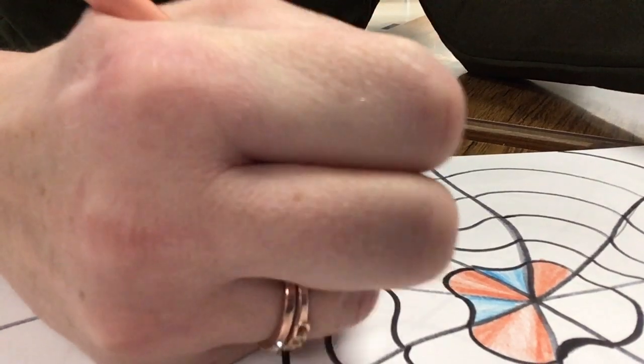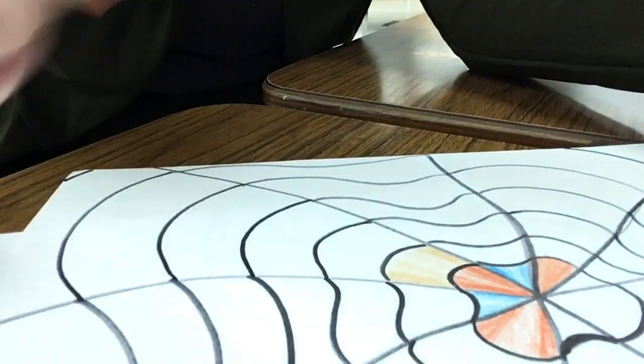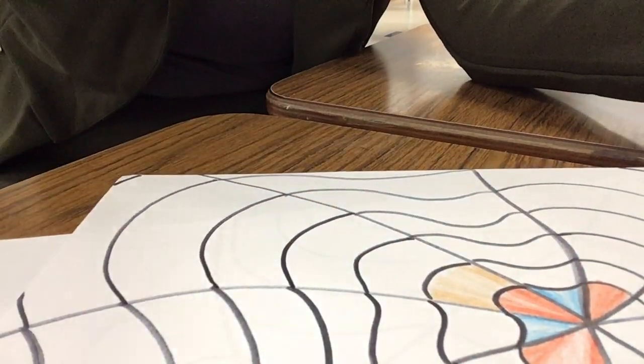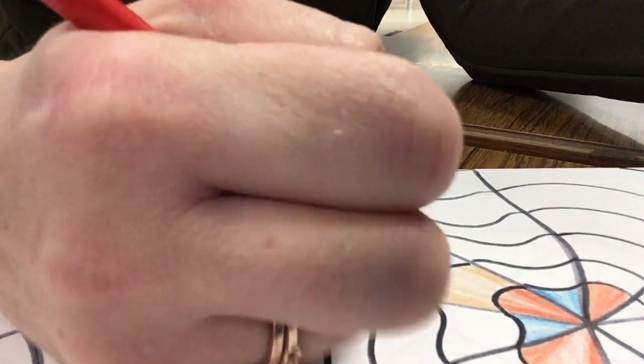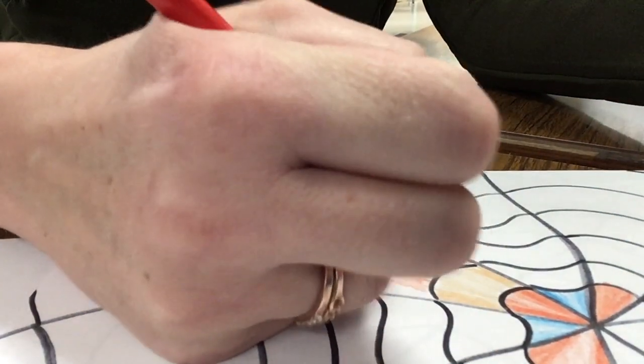Light, medium, firm pressure. Okay, now I keep extending that pattern all the way out. Switch back to my orange, medium, to firm pressure.